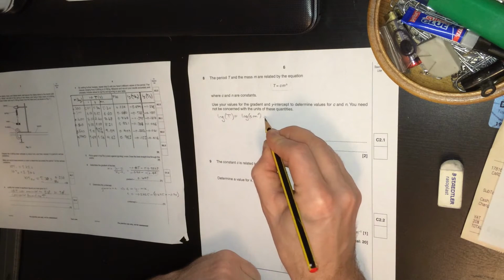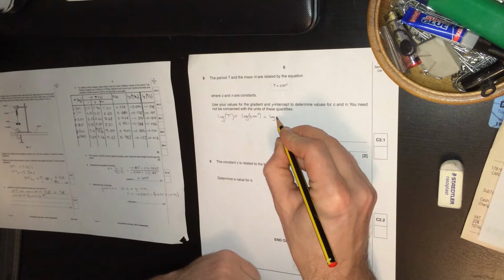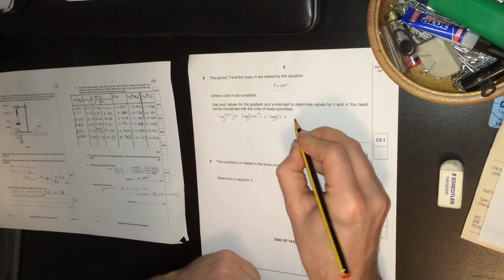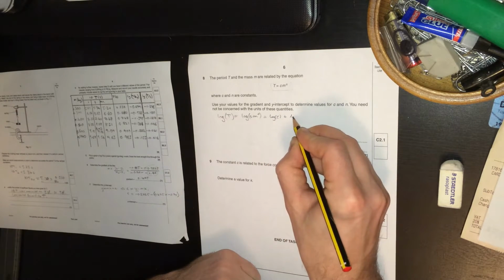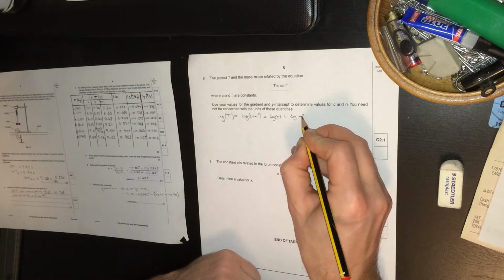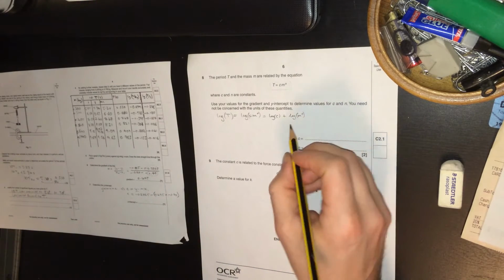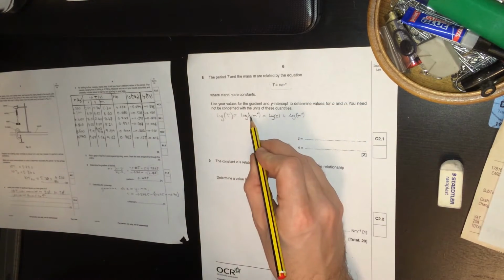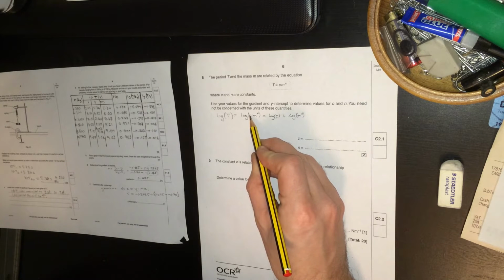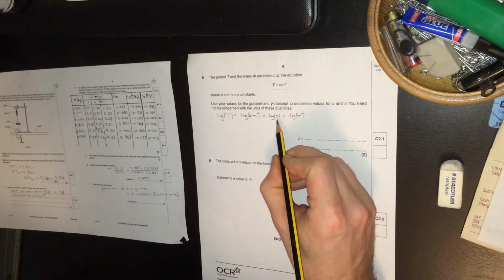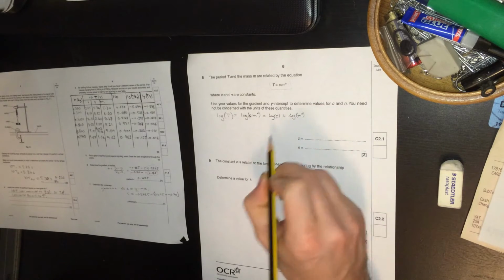That means that I can write out log c plus log m to the power of n. So that's the first log rule. If you have a product of two terms inside the log, you can write that as the log of the terms added up.